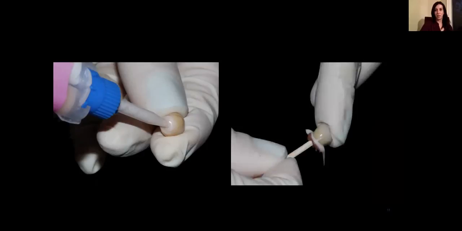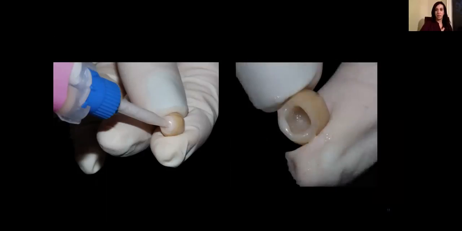We place the cement inside the crown, and then we just seat the crown on this duplicate abutment, and you can see all the extrusion of the cement through the crown. And then you simply lift off the crown, and you can see that inside, a very nice, thin, even layer of cement is present in the intaglio surface of the crown.